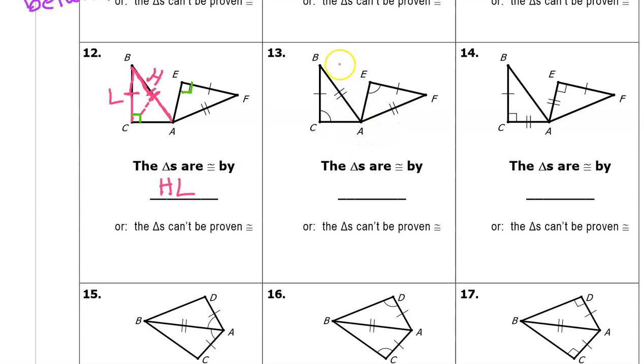So problem number 13. This is not a right triangle, so it cannot be hypotenuse leg. So we're going to go back to our normal analysis where we say things like, we have two sides and an angle.